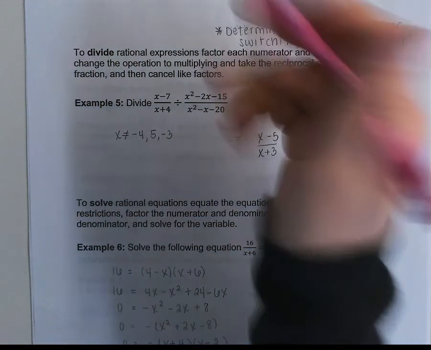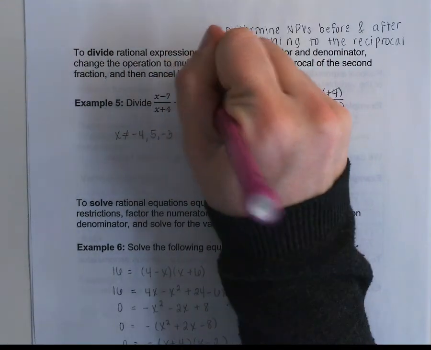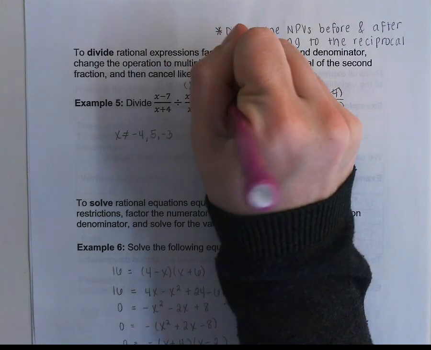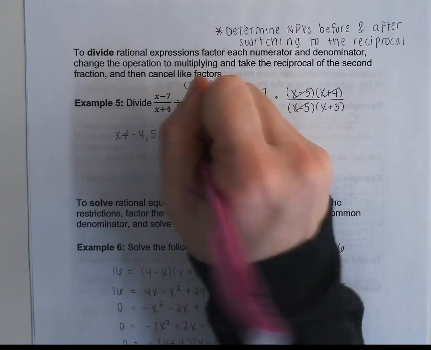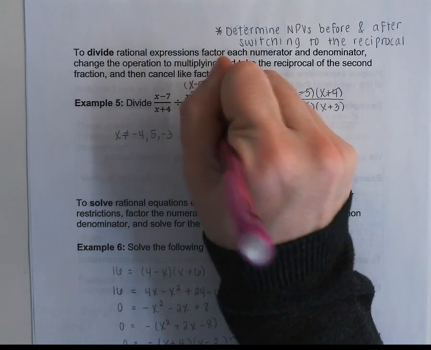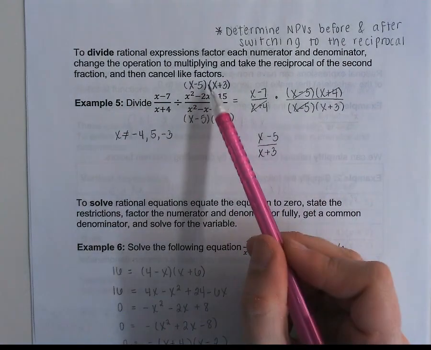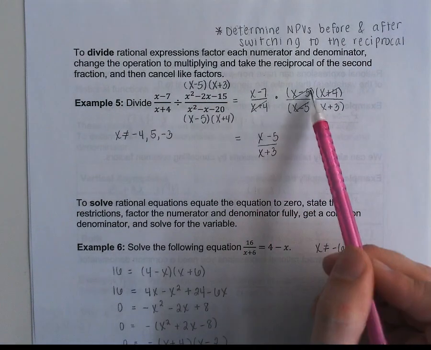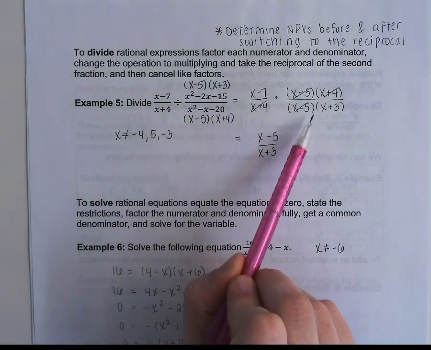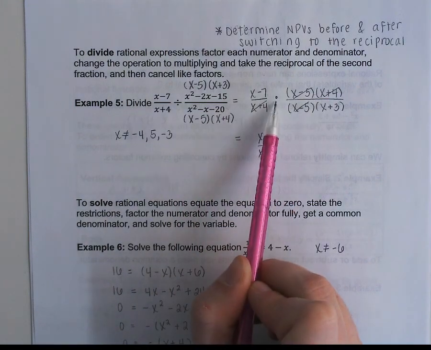Now this factors to x minus 5, x plus 3, and the bottom factors to x minus 5, x plus 4. So I did it sort of all in one step in terms of flipping. So I took the top and it flips down to the bottom, and the bottom flips up to the top, and then it becomes multiplication.